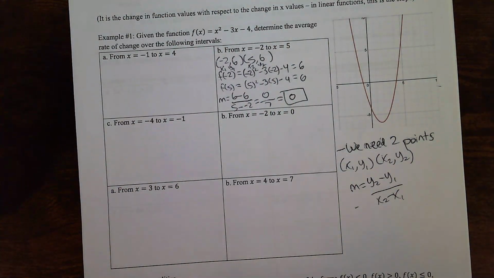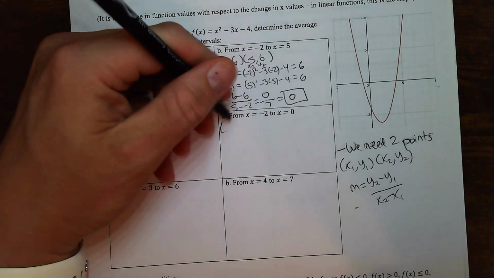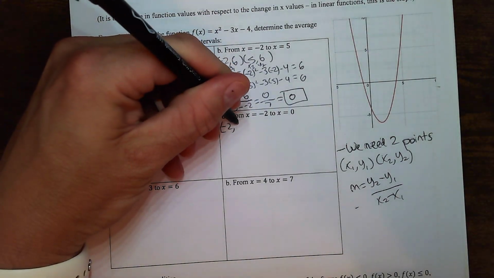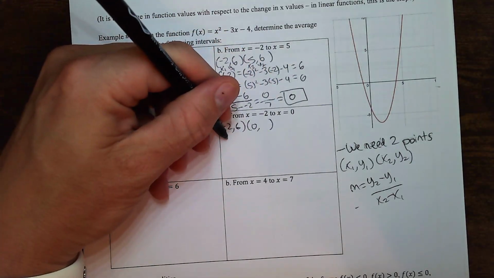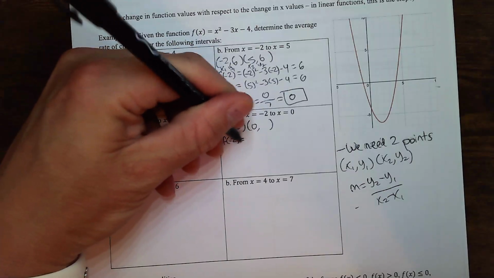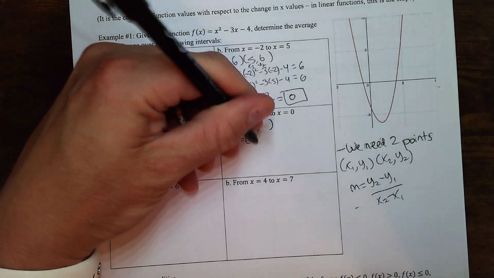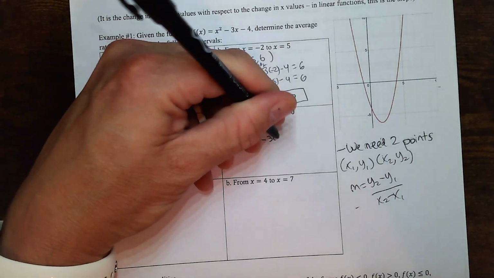All right, let's go to the next one. From x equals -2 to x equals 0. Let's look at that. We know f of -2 is going to be 6. We've already found that one. You don't even have to write this out again, but I'll show you.